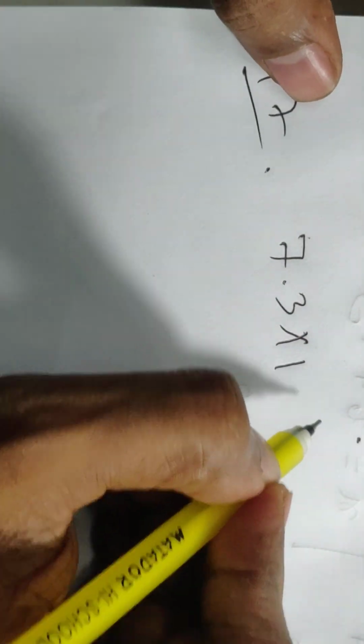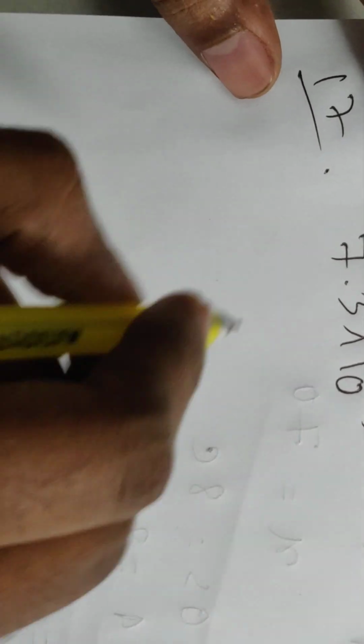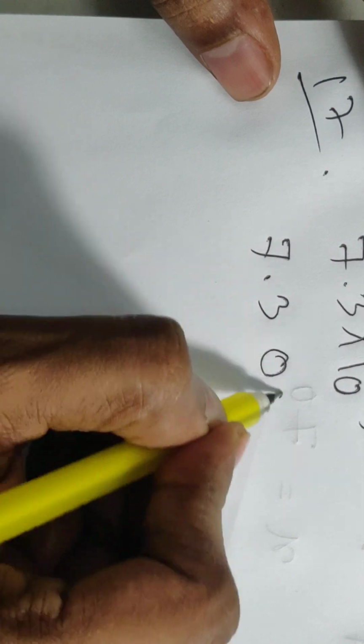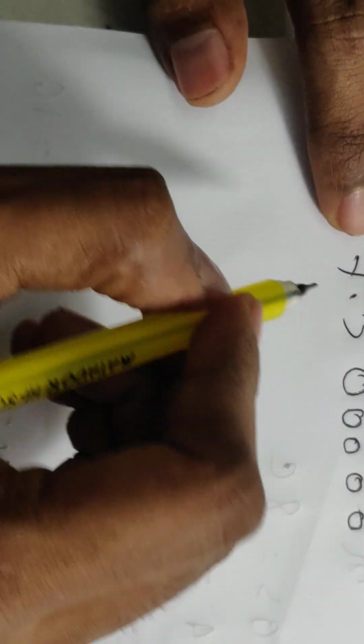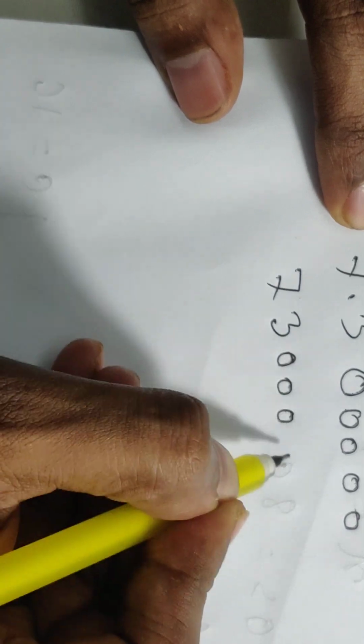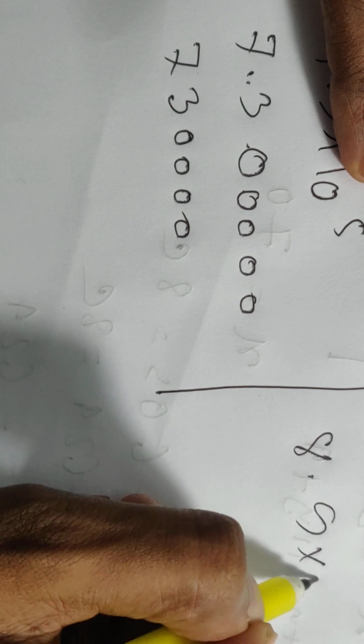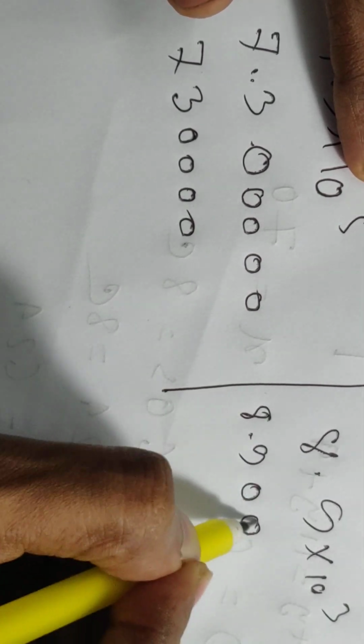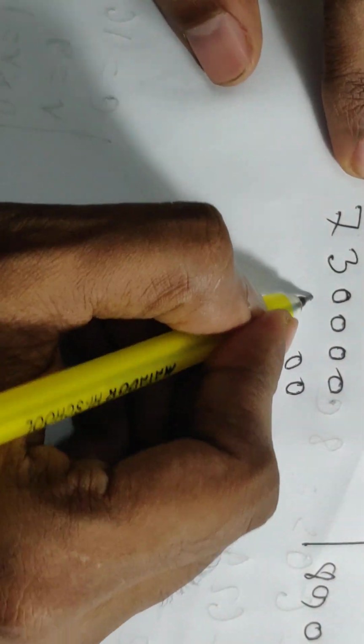You can check this. 7.3 into 10 to the power 5 means 5 zeros, 1 2 3 4 5, that means 730000. Then 8.9 into 10 to the power 3 means 8.9 with 3 zeros, that means 8900.